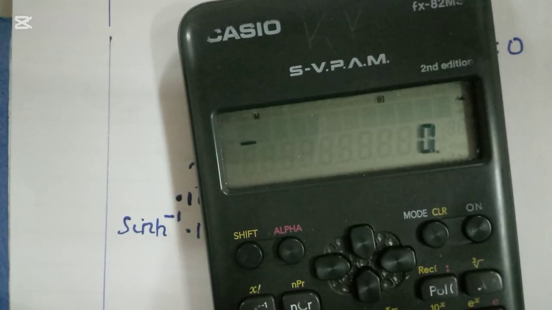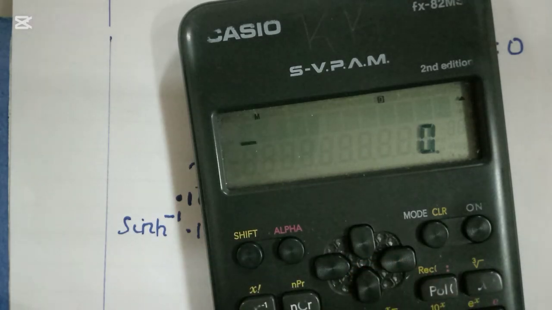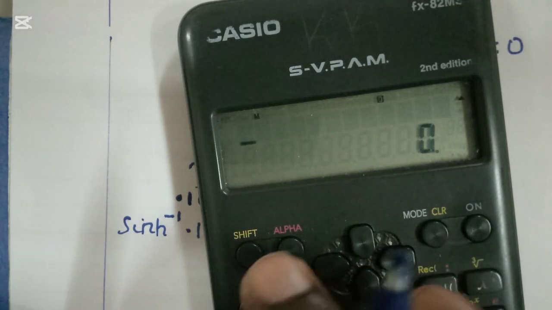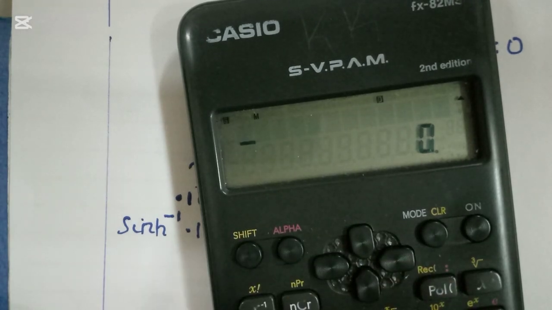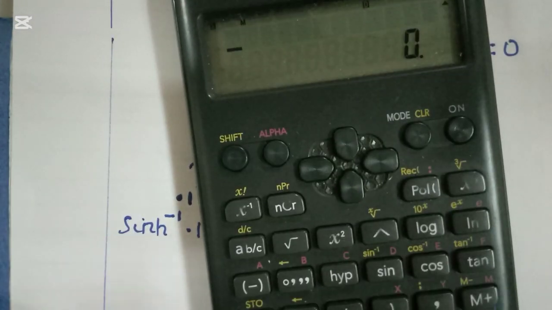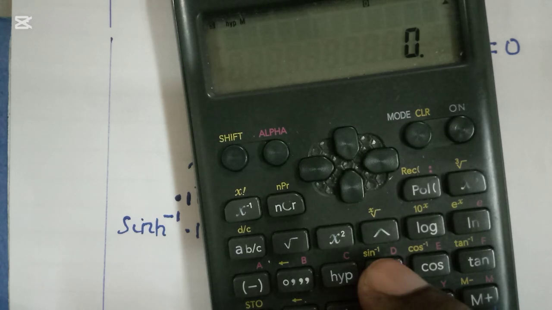We press on shift first, and then press on hyp. We have pressed shift, then we come to hyp, that is hyperbolic, then we go to sine.